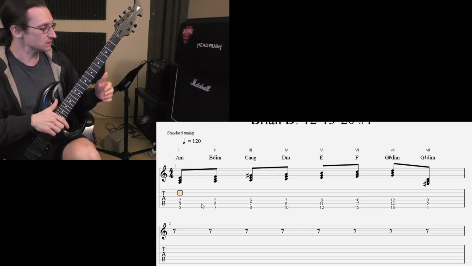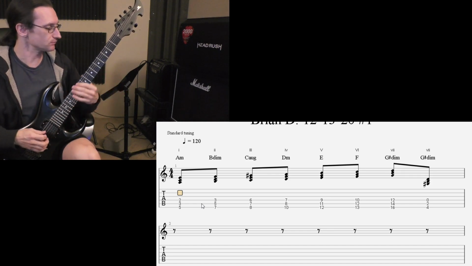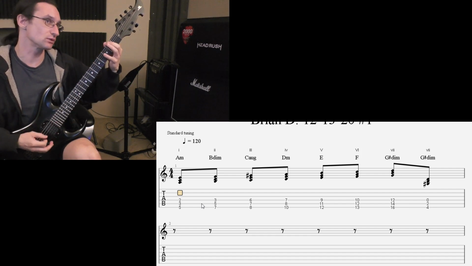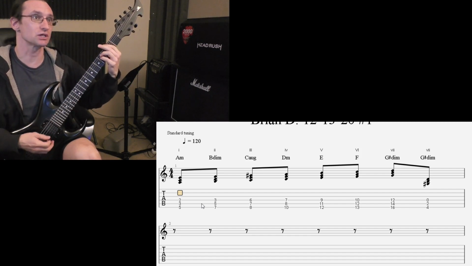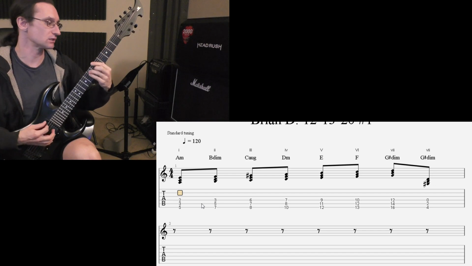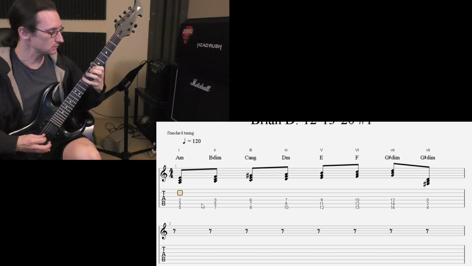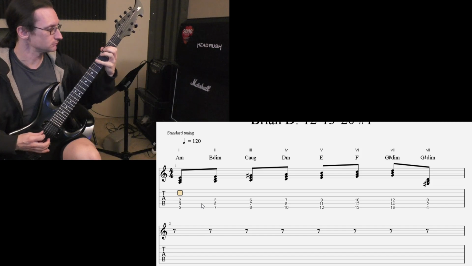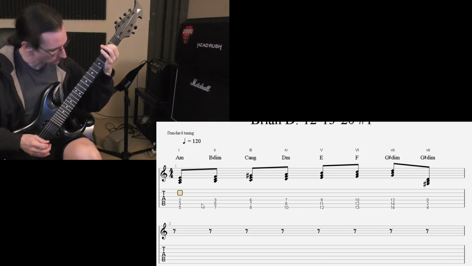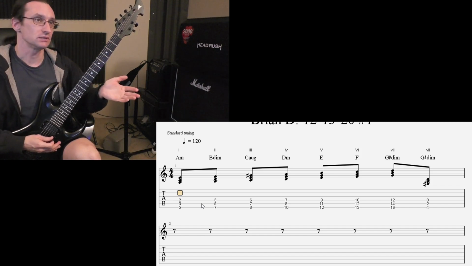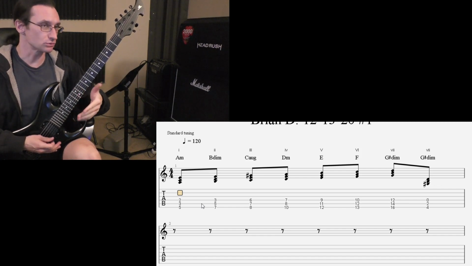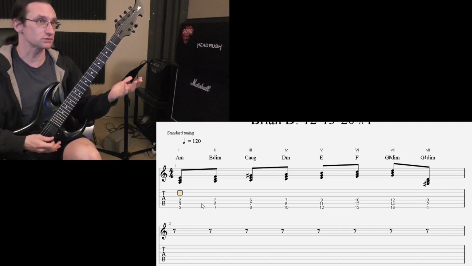And let's say the key of A. Go down a half step, then a whole step, that gets you F sharp. So F sharp minor is the relative minor to the key of A. So the opposite direction is what you do to get the relative major.